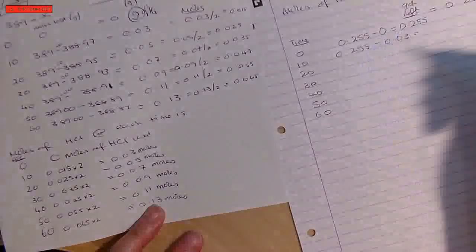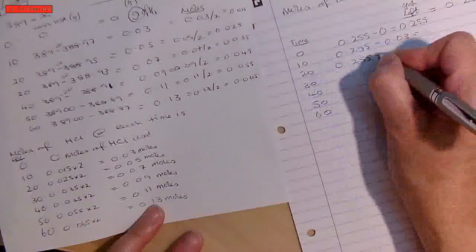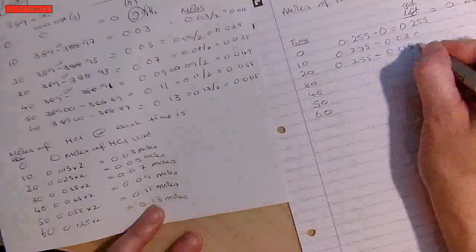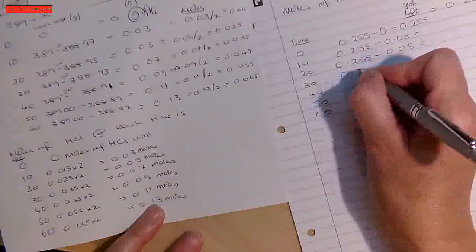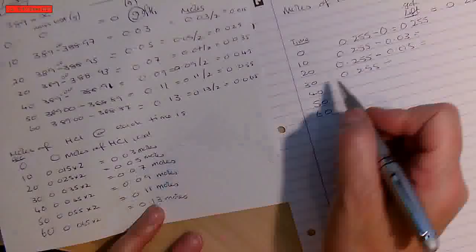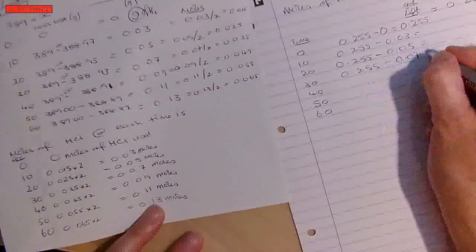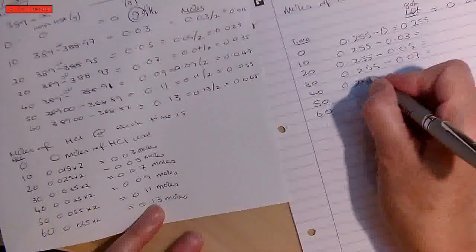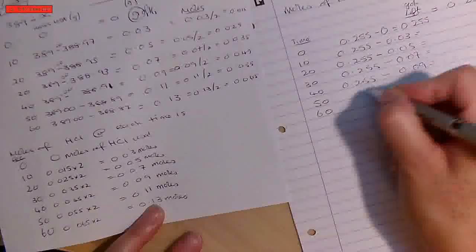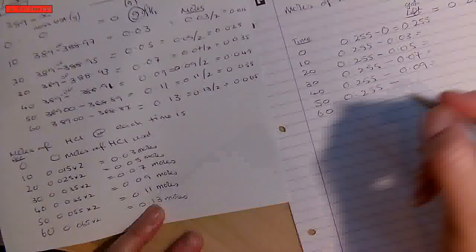Take away 0.03 moles. I'll work that out in a minute. 0.255 moles at 20, that's what I had at the start. Take away 0.05 moles. 0.255, take away what did I use at 30, 0.07, 0.255, take away 0.09.